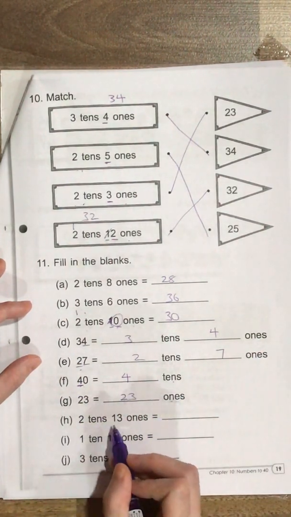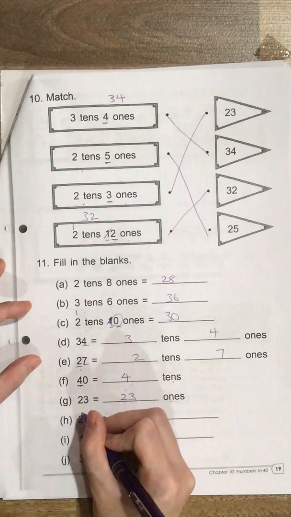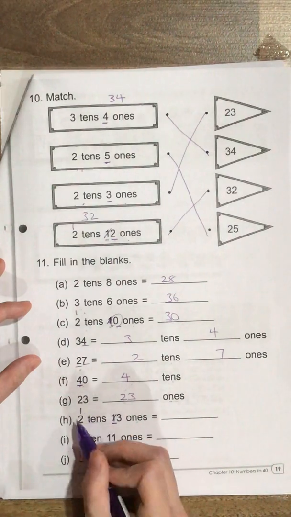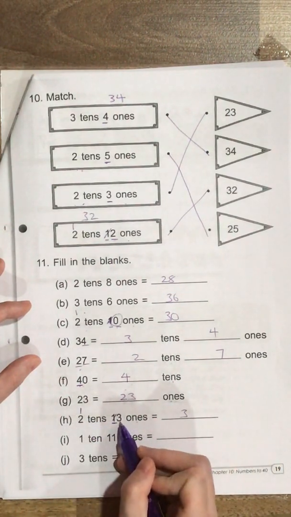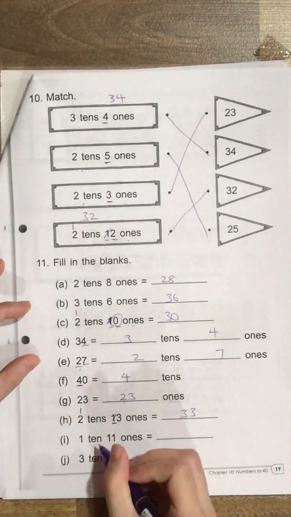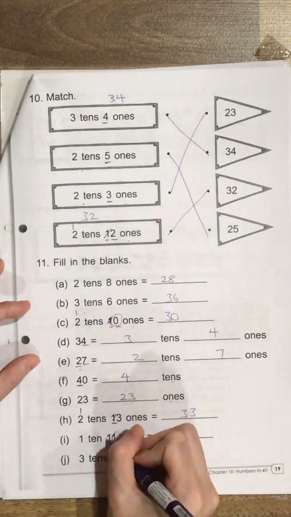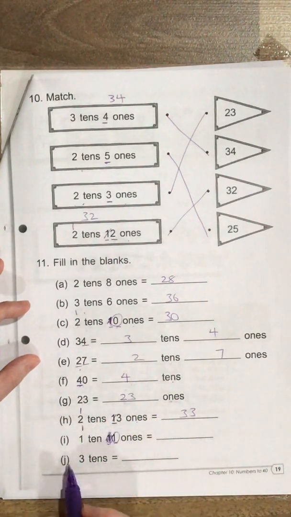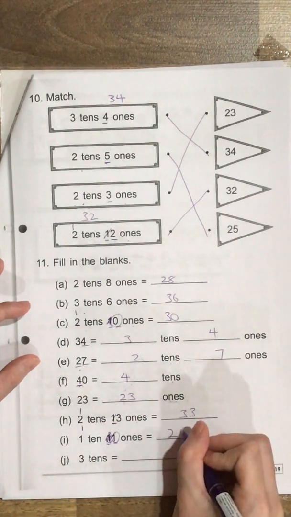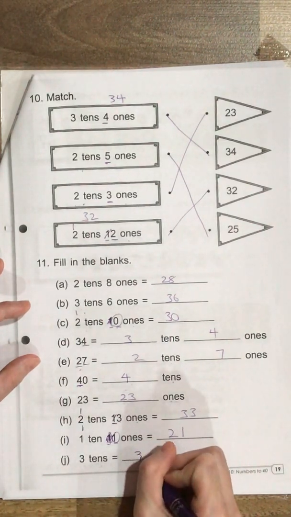Then 2 tens, 13 ones. Now there's Mrs. Tan. 1 goes to Mrs. Tan's house. Mr. O only chooses one number, which is 3. So 2 plus 1 is 3. 30, 3 ones. Next one, 1 ten, 11 ones, same again. There are 2 digits. Mr. O only chooses 1, and this 1 has to go to Mrs. Tan's house. So 1 plus 1 goes to 2, 20, 21. So 3 tens.